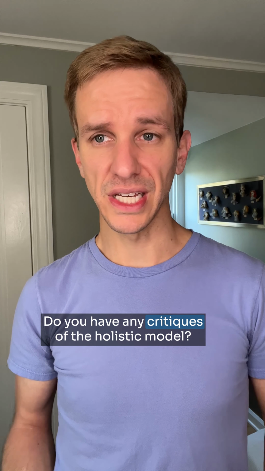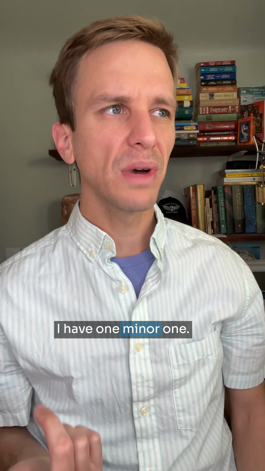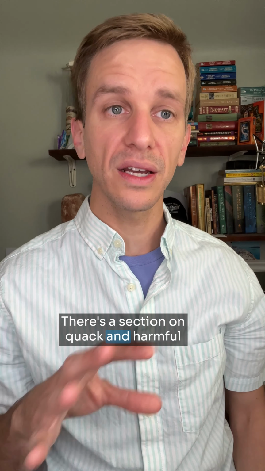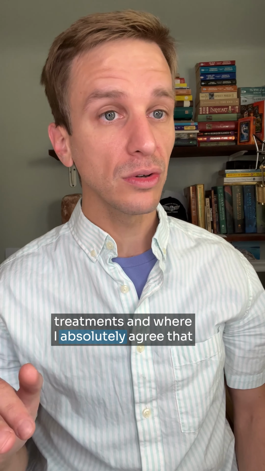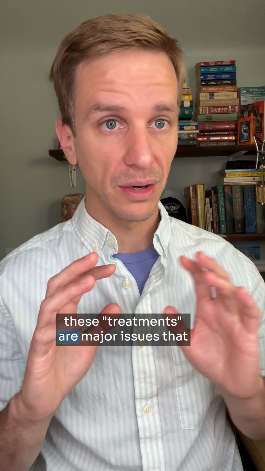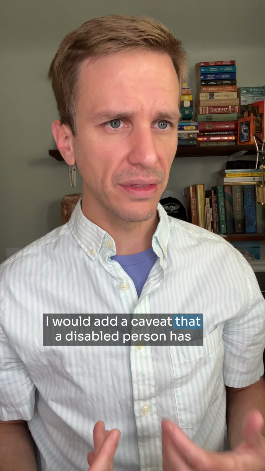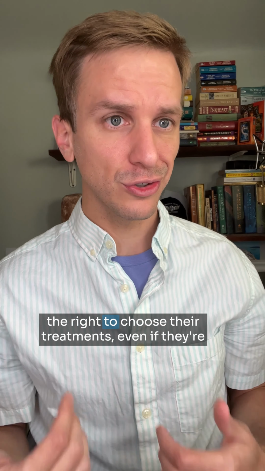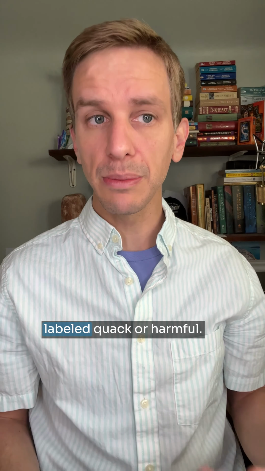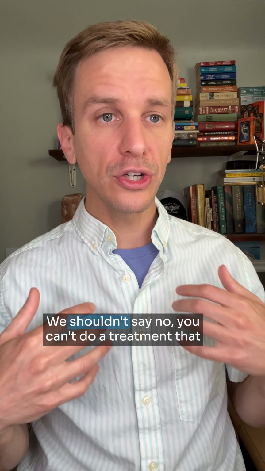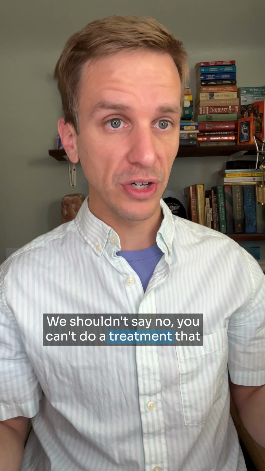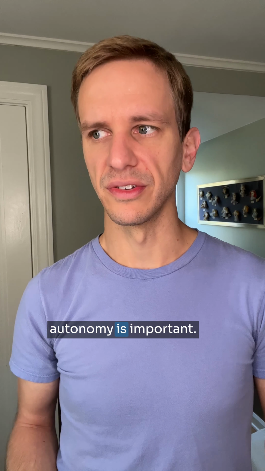Do you have any critiques of the holistic model? I have one minor one. There's a section on quack and harmful treatments, and while I absolutely agree that these treatments are major issues that need addressed, I would add a caveat that a disabled person has the right to choose their treatments, even if they're labeled quack or harmful. We shouldn't say, no, you can't do a treatment that you find works for you. Yeah, keeping disabled people's autonomy is important.